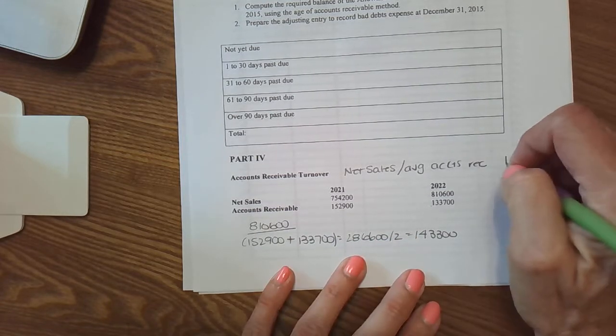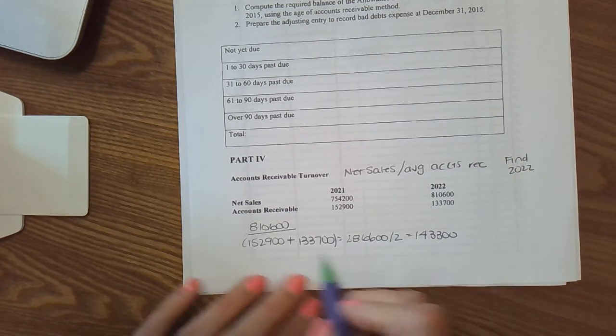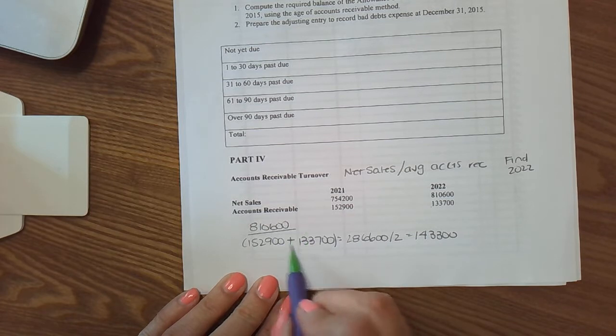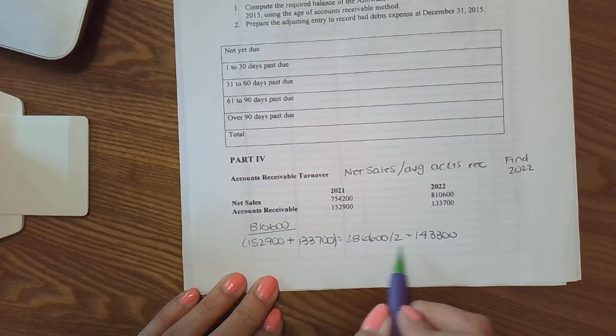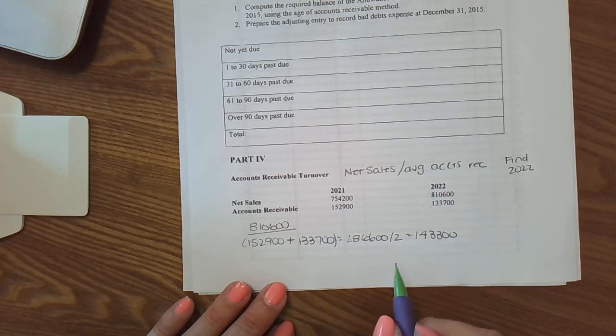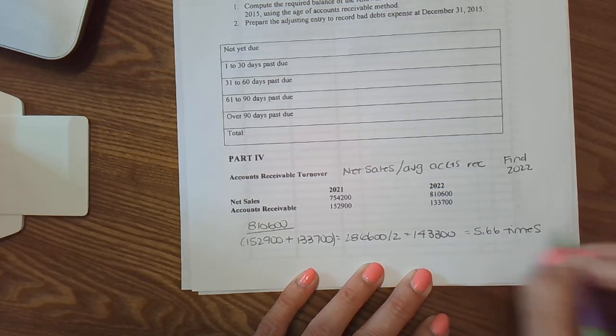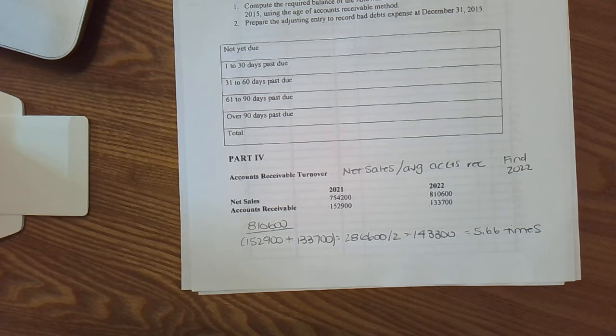Alright, so we're finding 2022, okay? And then we're going to take the 810,600, again we added together 21 and 22 and divided it by 2, and that's 143,300. Then we divide that out and we get 5.66 times. So our accounts receivables are turning over 5.66 times. So purchase, pay, purchase, pay, purchase, pay. So that's good. Again, you set yourself a goal or compare yourself to your competitors, or from year to year.